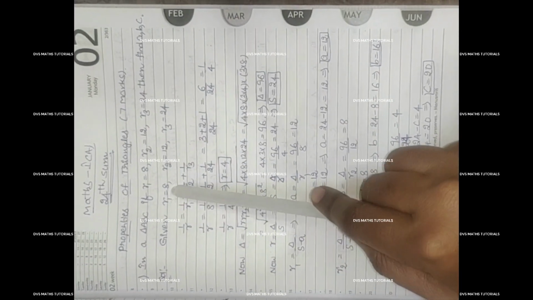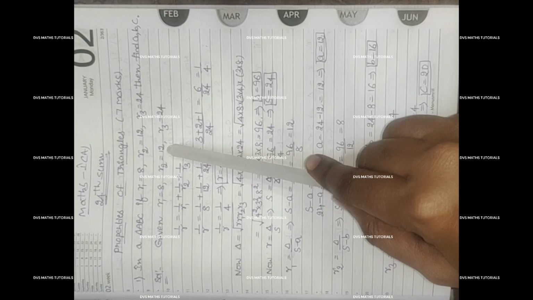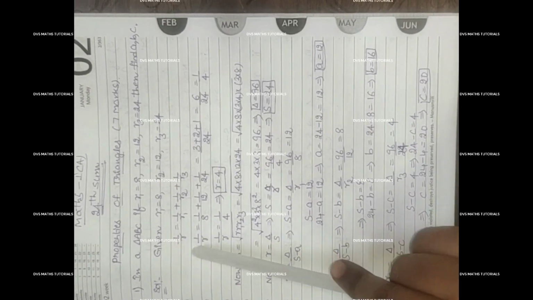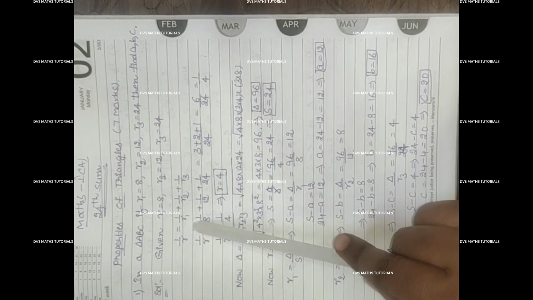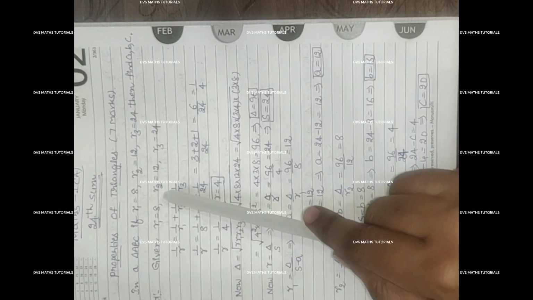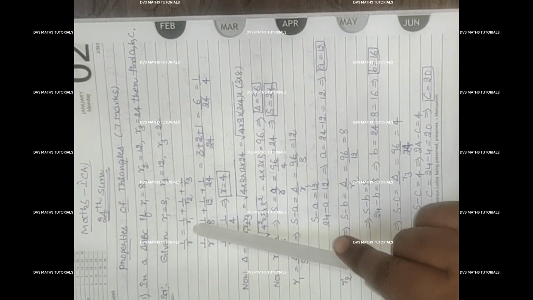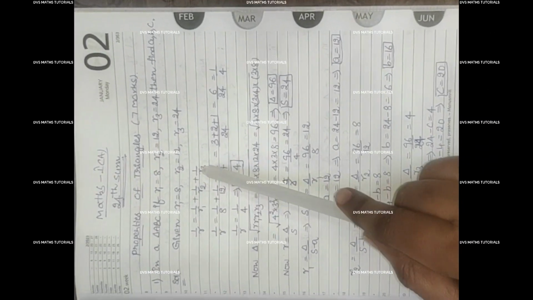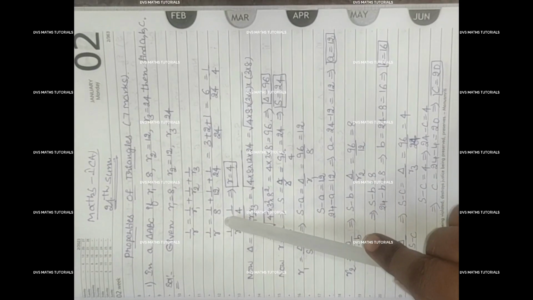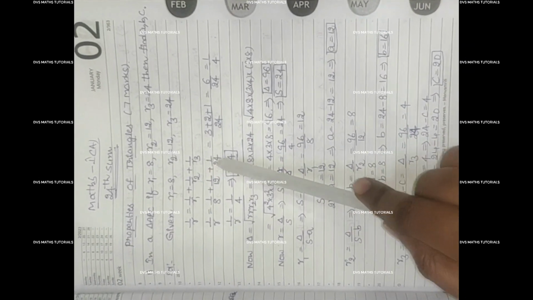Given r1 equal to 8, r2 equal to 12, r3 equal to 24. Now we have a formula: 1 by small r equal to 1 by r1 plus 1 by r2 plus 1 by r3. So 1 by r equal to 1 by 8 plus 1 by 12 plus 1 by 24.